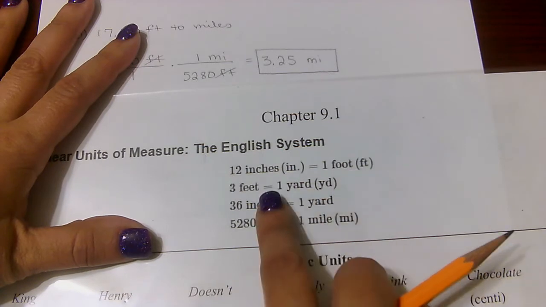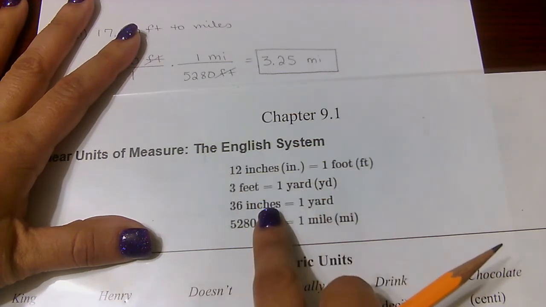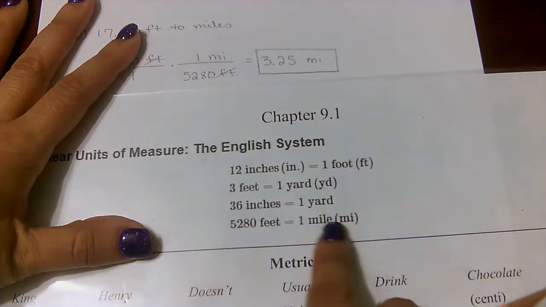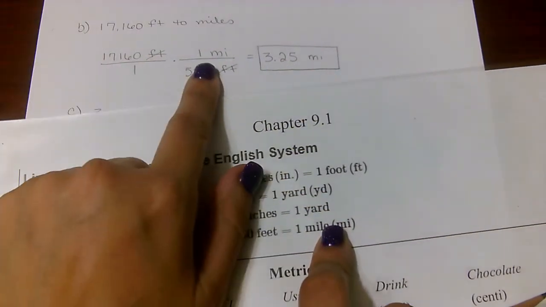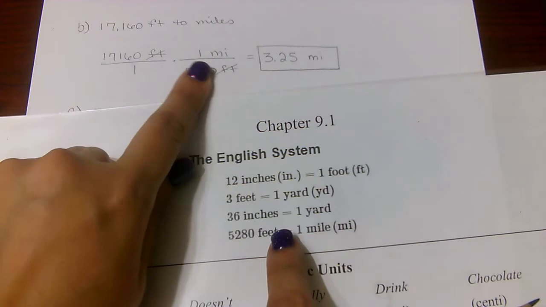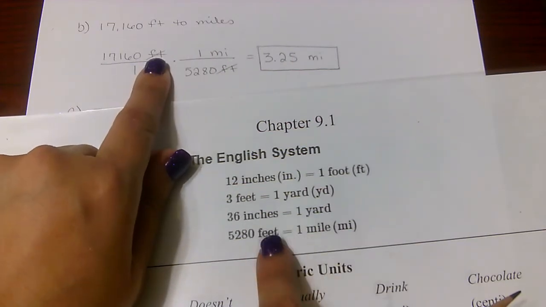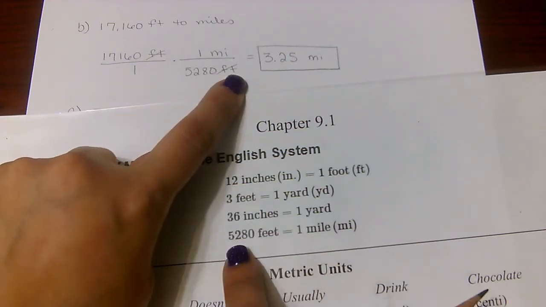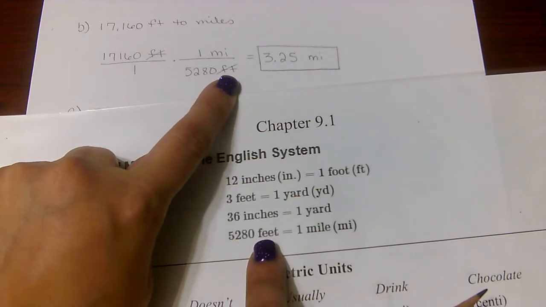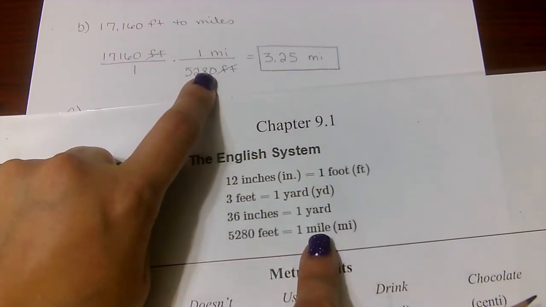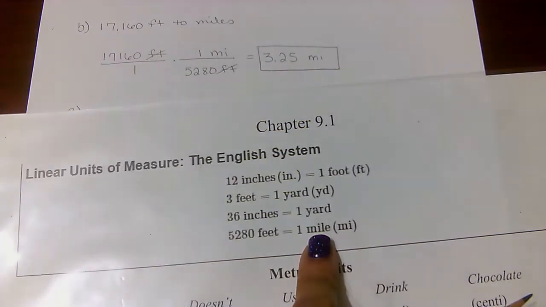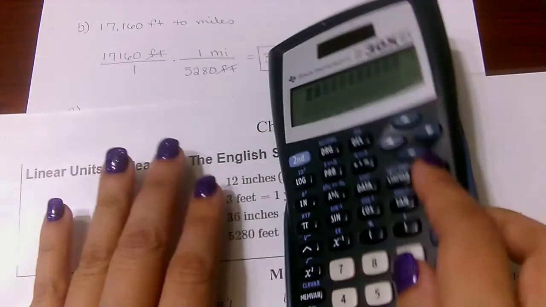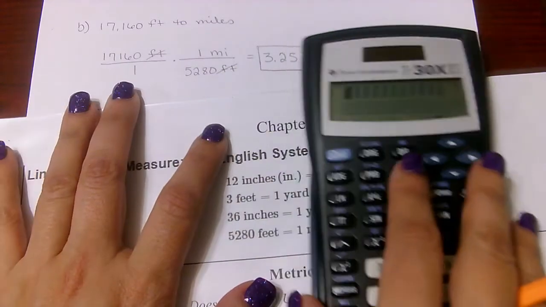Inches to feet, feet to yards, inches to yards, feet to miles. This is the conversion I want, so I start with my division bar. Whatever I have in the top, I'm going to put in the denominator. So this 5280 feet goes in the denominator. The 1 mile goes in the numerator. Our feet will cancel, and then we can use our calculator to determine that answer.